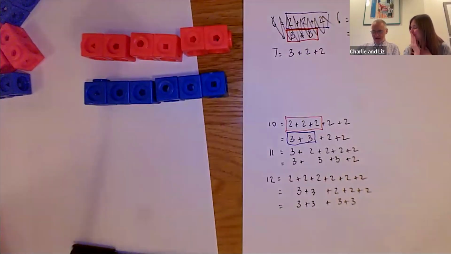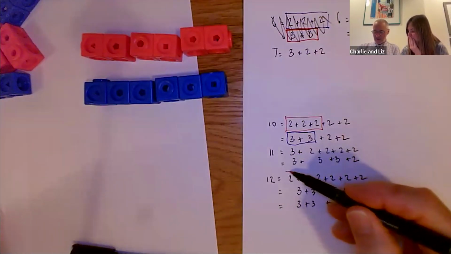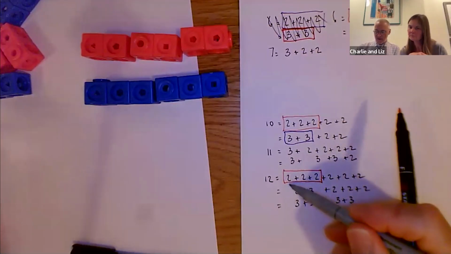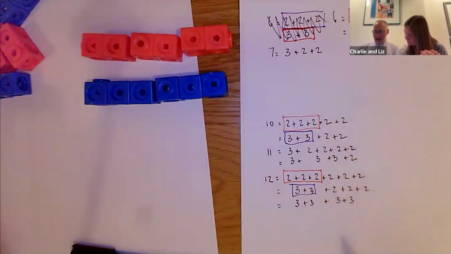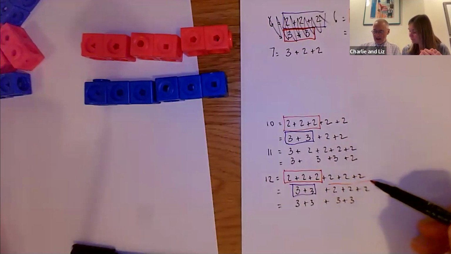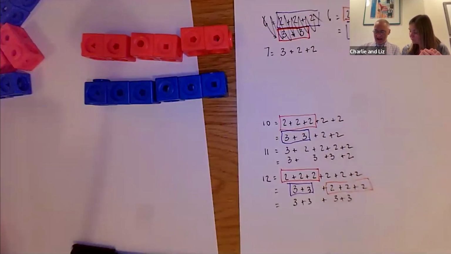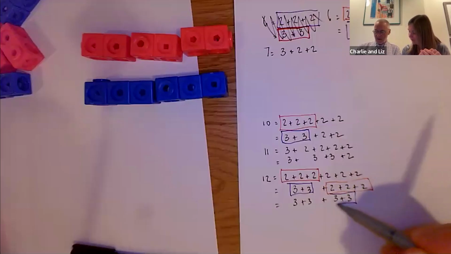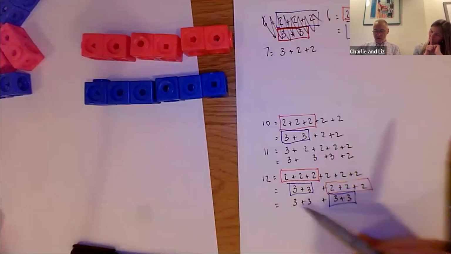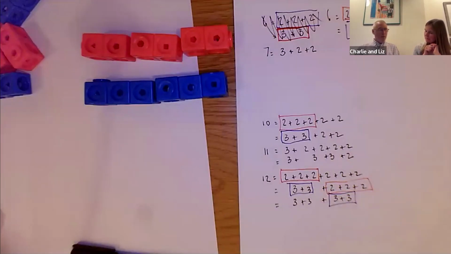Ah, with the 12. So here I've got three twos, which I can replace by two threes. And then I've still got two twos, so I can then replace that by a couple of threes. So I've got a solution with no threes, a solution with two threes, and a solution with four threes. Nice. And one question we could ask is why can't I have a solution with just one three or three threes? Nice question.